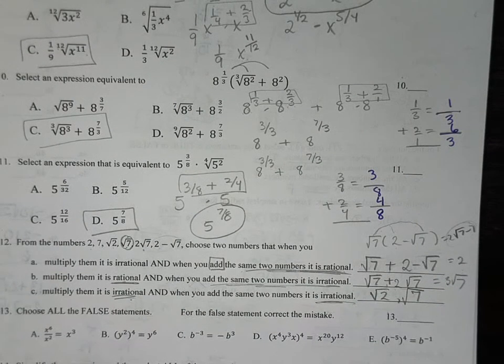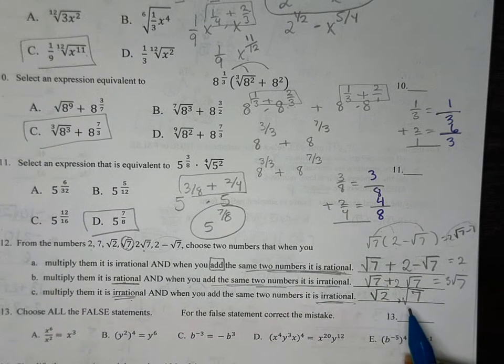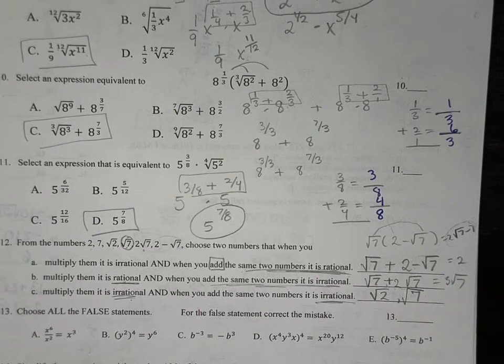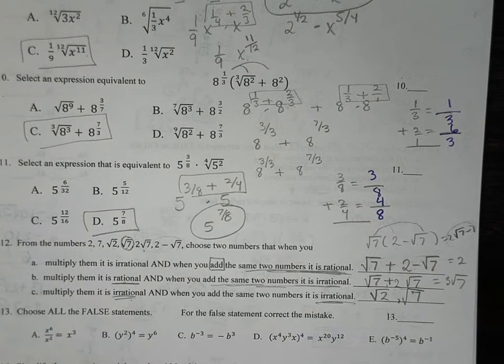Would it have worked if you put root 7 and root 2? Because that would be rational? Wait, no, it is irrational. What's root 2 times root 7? Root 14. Root 14, it's still irrational, right? It's not a perfect square, so it's still irrational. All right. Questions? Is 14 not a perfect square? It's an even number. You can divide it by 2, but you can't square root it and get a perfect number.